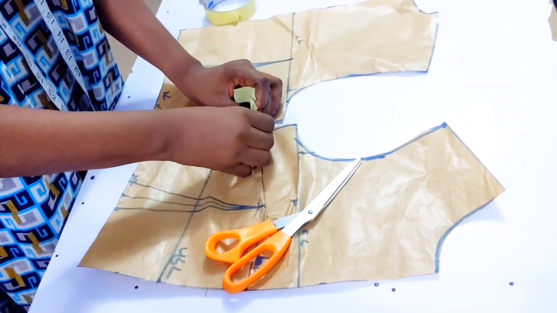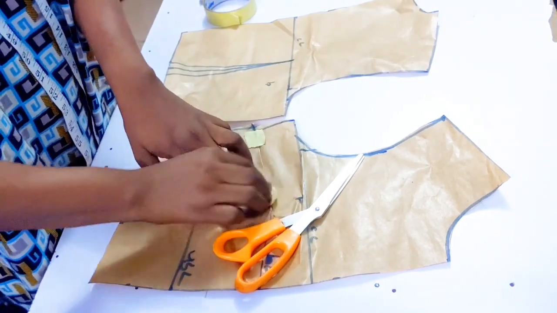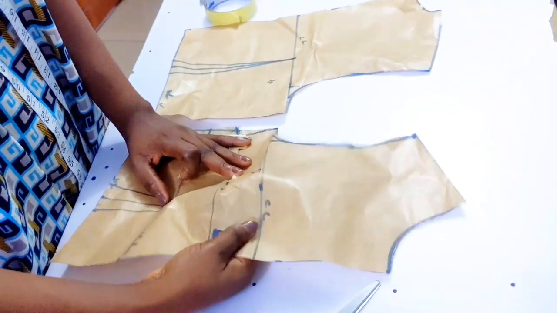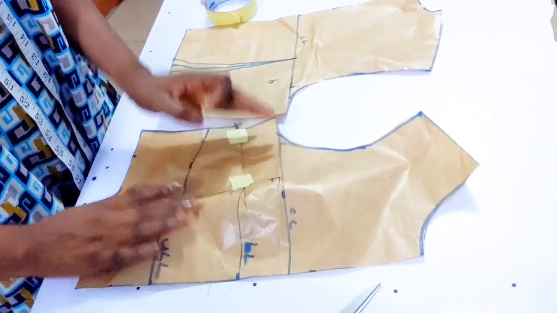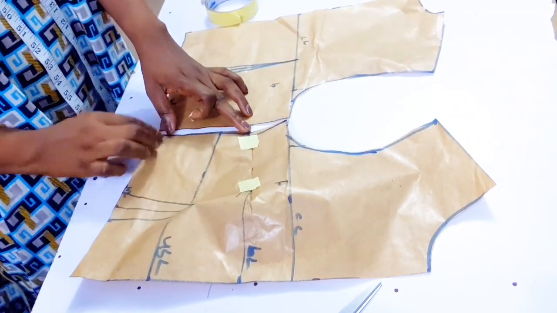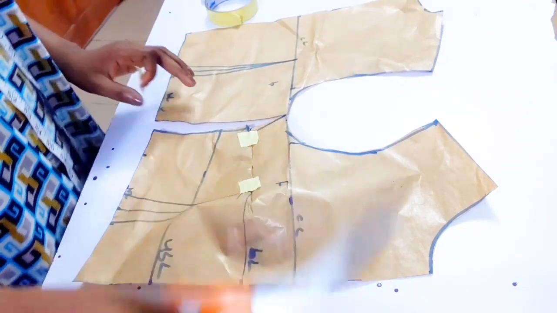In the next tutorial I'm going to be showing you how you are going to transfer that bust dart to any part you want to transfer it to, being the shoulder, the waist, the neckline, anywhere you want to transfer it to. So can you see how I made the sides equal at this point?